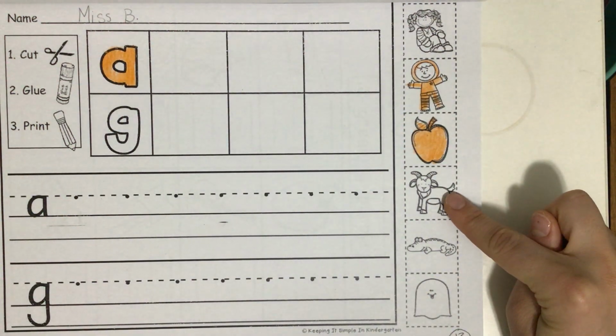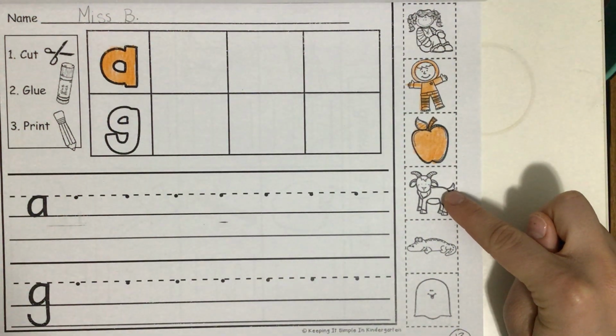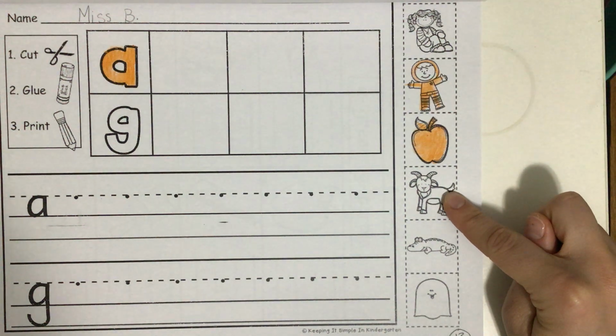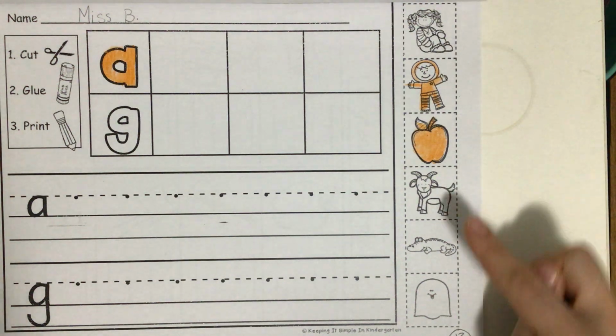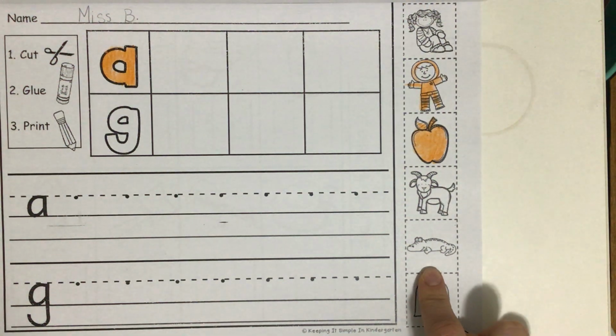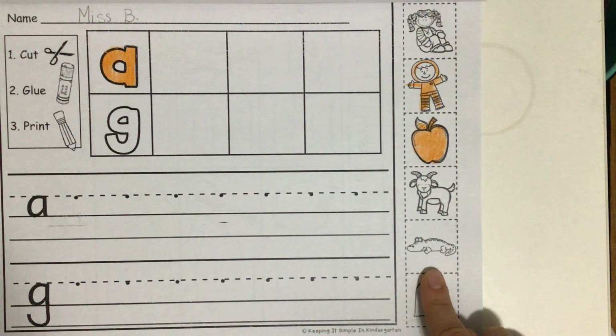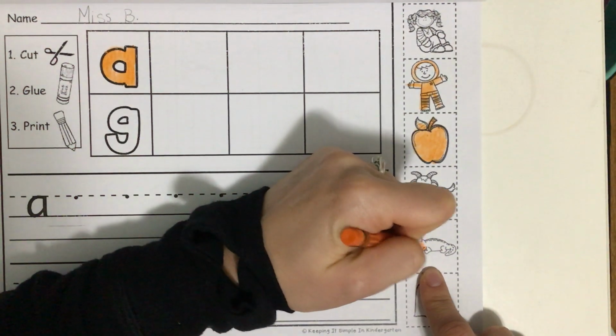Touch the fourth picture. This is a goat. Do you hear ah at the beginning of goat? Nope, neither do I. What about alligator? Say alligator. Do you hear ah at the beginning of alligator? Yes, make that alligator orange.